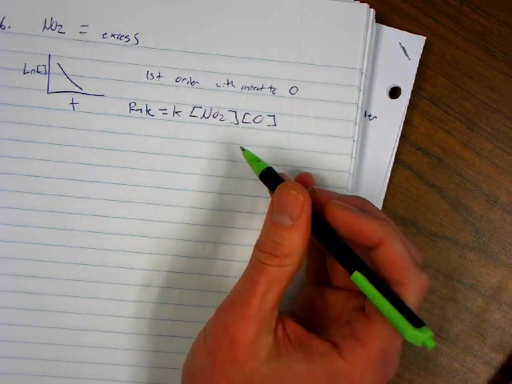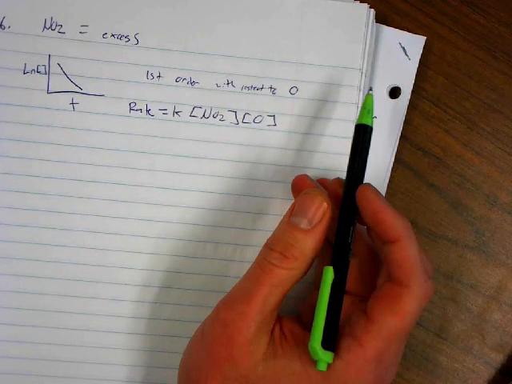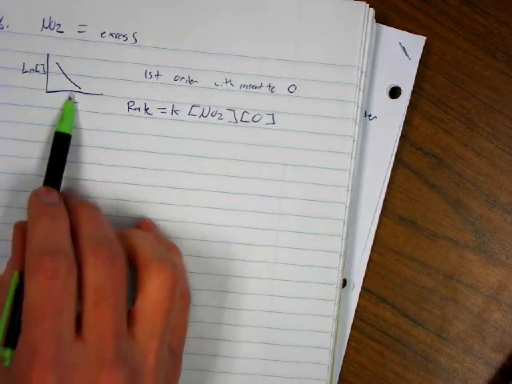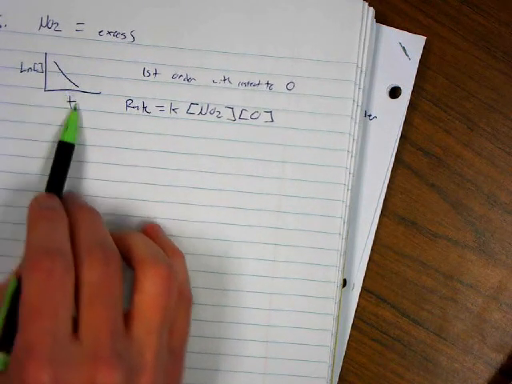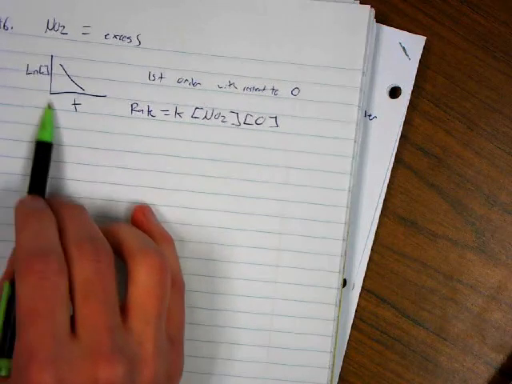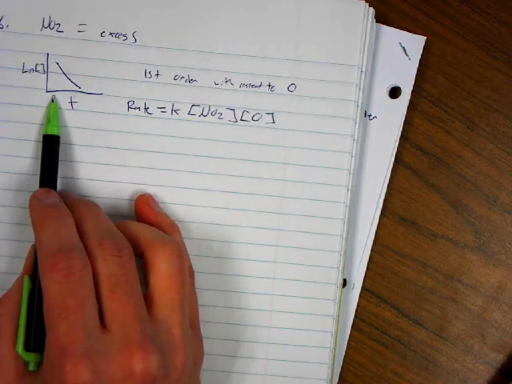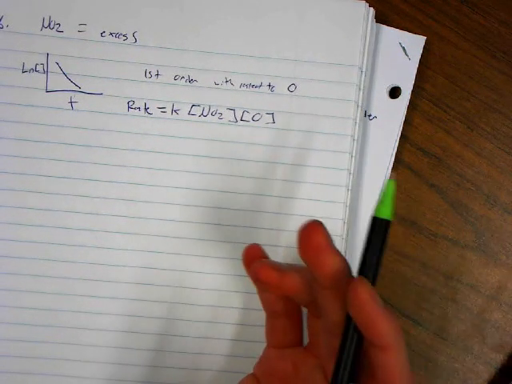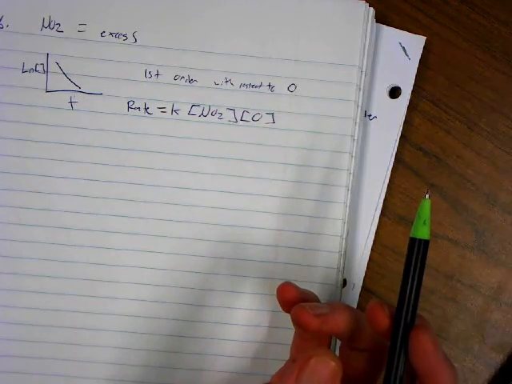So we know that rate equals K times the concentration of NO2 times the concentration of O. And on 46, when I did this, I had to figure out my K. I had to figure out the K from the graph. Right? So when you graph this, you could have determined your K. Did anybody do that?